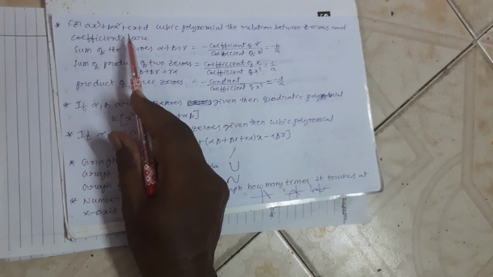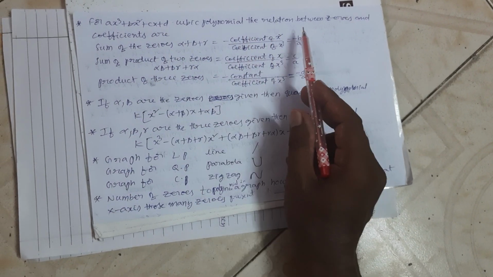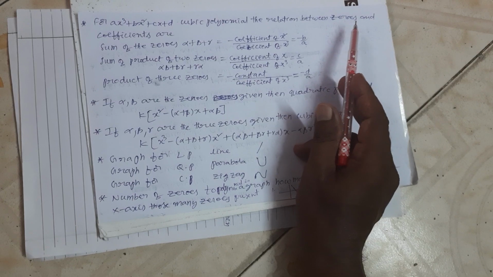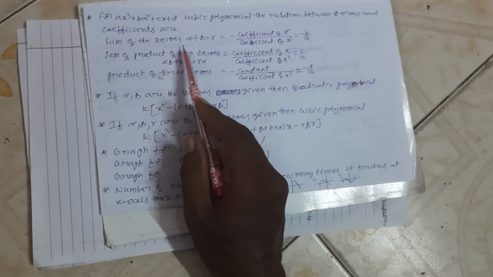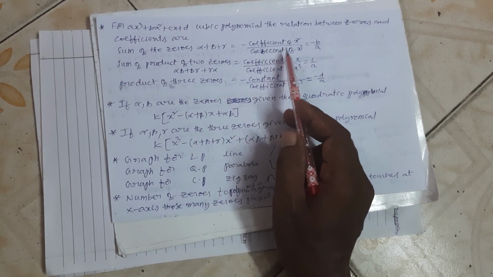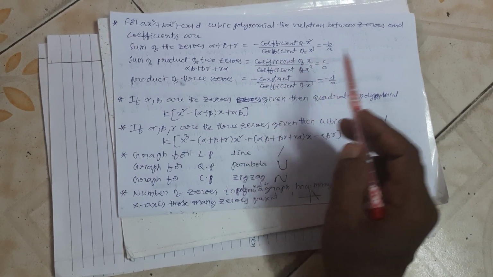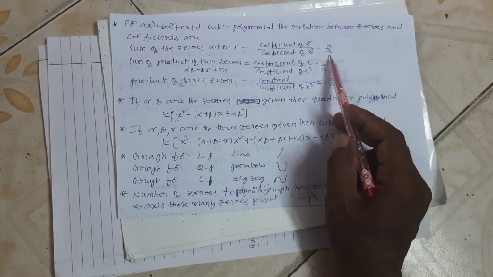For ax cube plus bx square plus cx plus d, a cubic polynomial, the relationship between zeros and coefficients is: sum of the zeros, alpha plus beta plus gamma, is equal to minus coefficient of x square by coefficient of x cube, which is minus b by a.